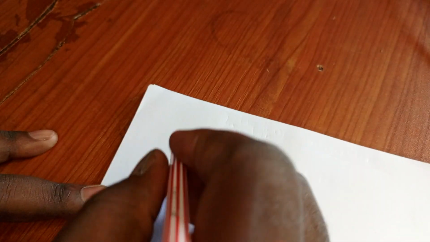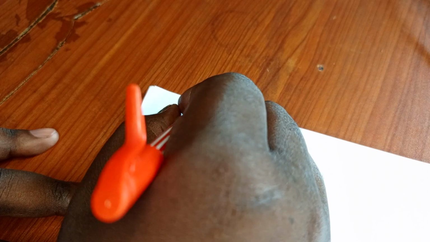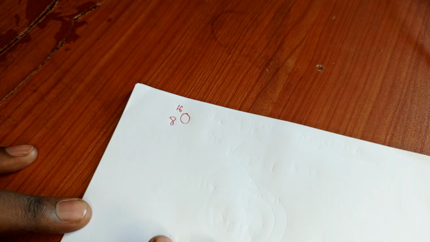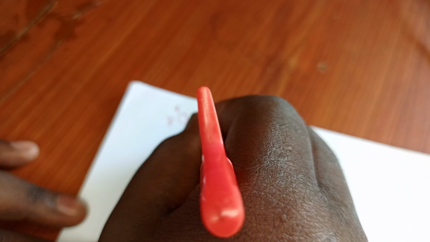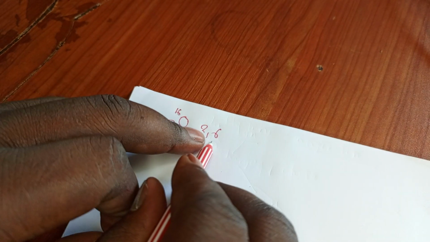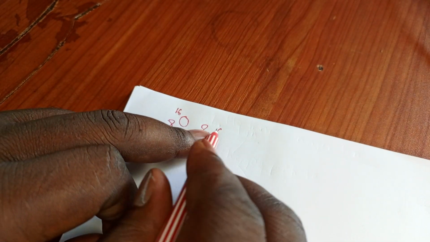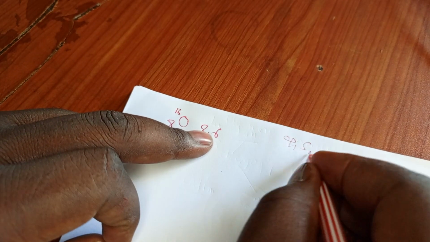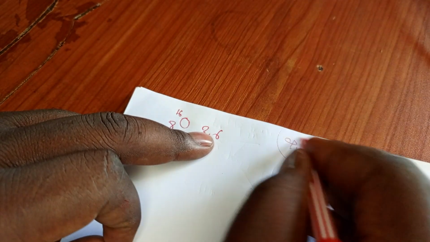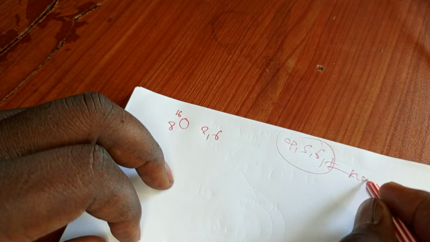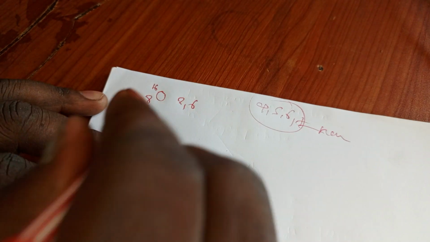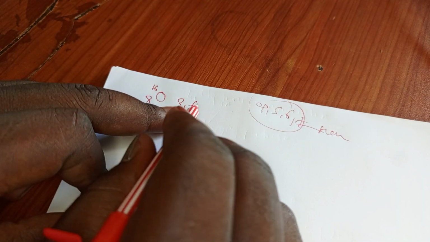For example, oxygen, 16 here, 8 here. So we have 2,6, and 2,6 is supposed to become 8. Since I said 4, 5, 6, 7 gain, and they are nonmetals, oxygen is supposed to gain 2 electrons.